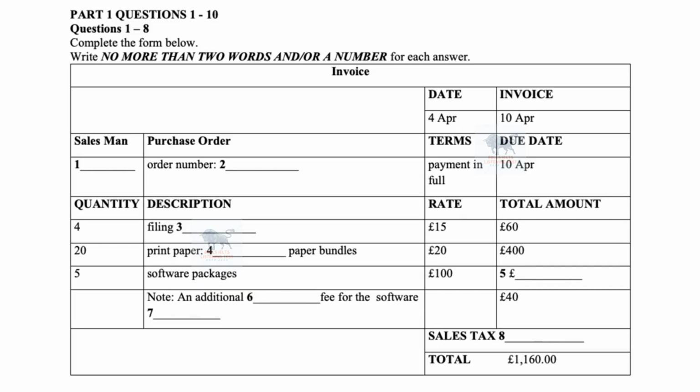Now turn to Part 1. Part 1. You will hear part of a conversation between a customer and the owner of an IT store. First, you have some time to look at questions 1 to 8.